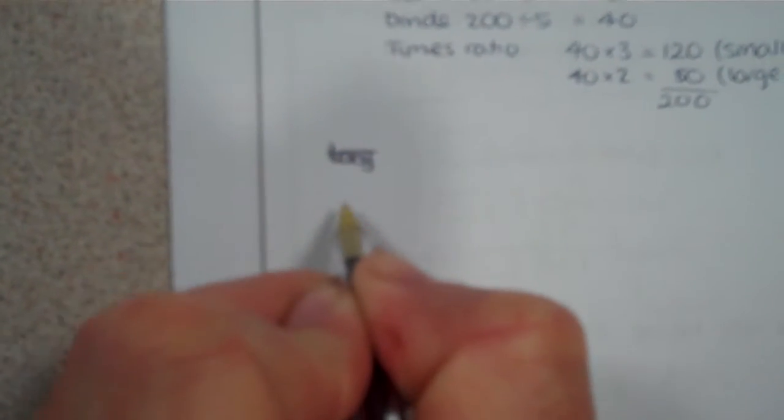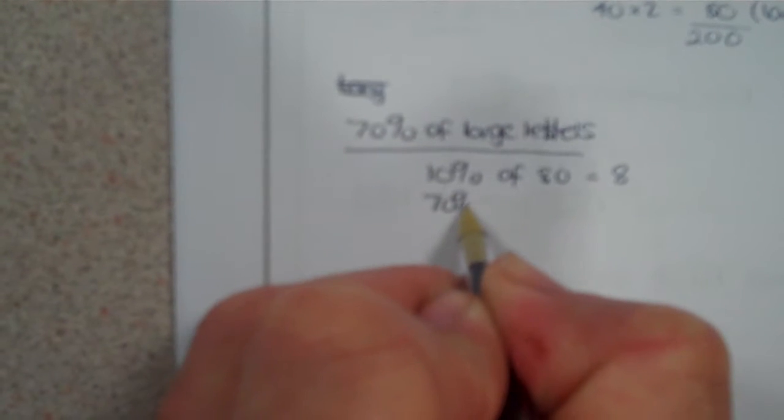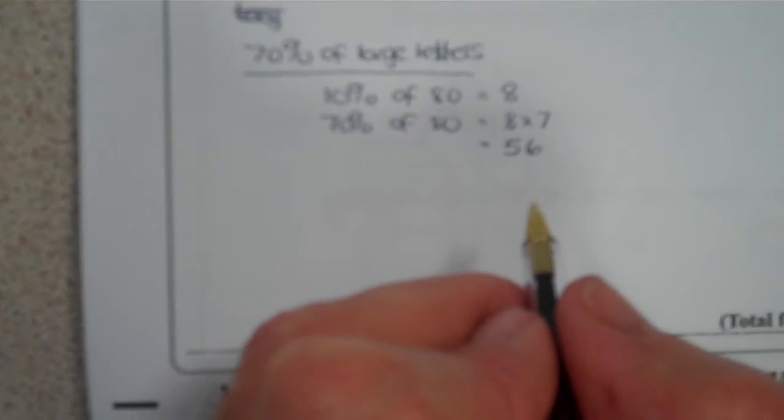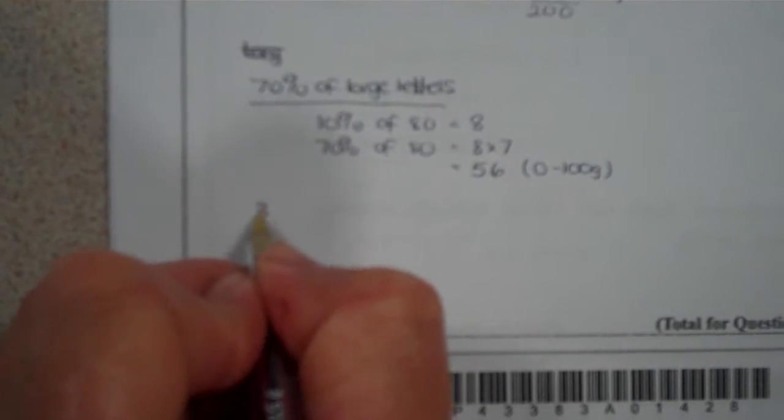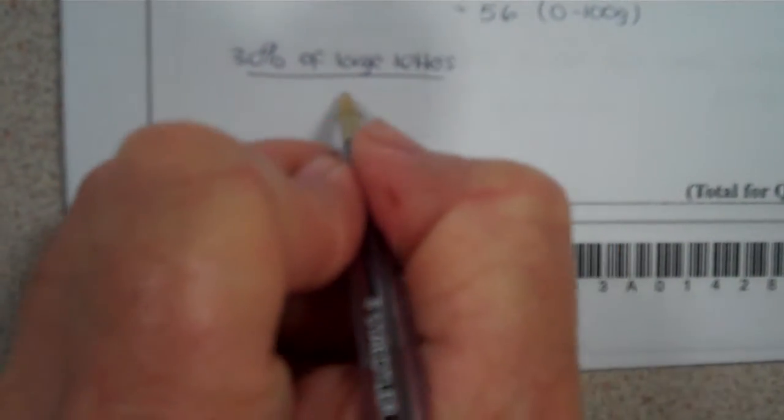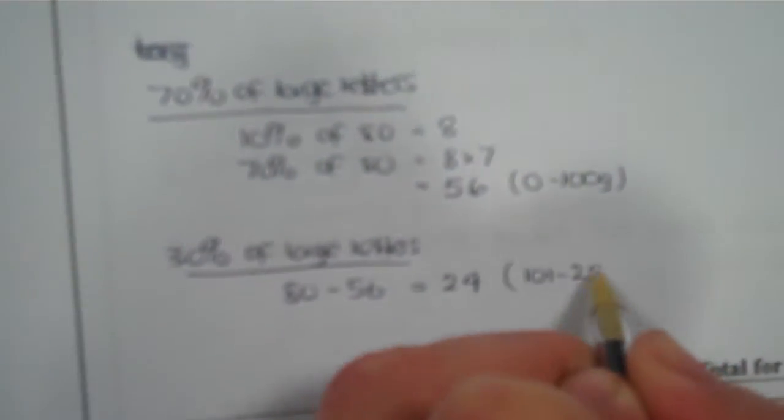And now if I look at the large letters, made a mistake there, sorry, 70% of large letters, that's what I'm going to find next. 10% of 80 is equal to 8, so 70% of 80 is going to be 8 times 7, so that's going to be 56. So there's 56 letters. 70% weigh 0 to 100, so this is 0 to 100 grams. And if I want to find out the 30% of large letters, that's what's remaining. I've got 80 take away 56 equals 24 letters. 24 letters are in 101 to 250 grams.